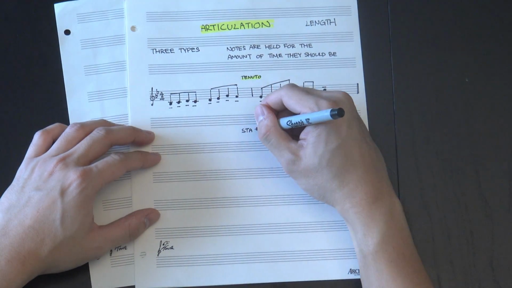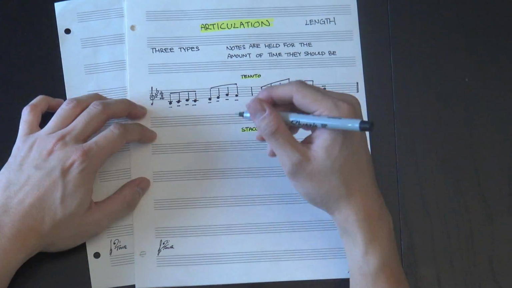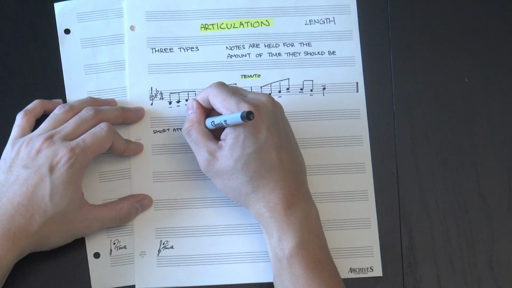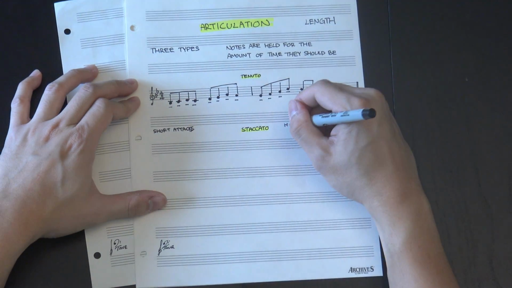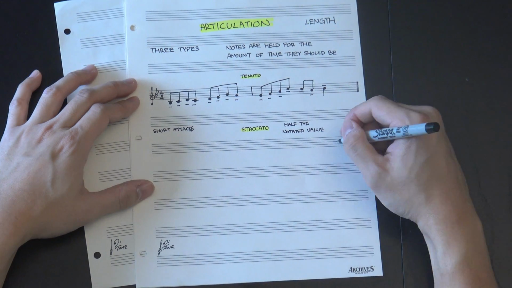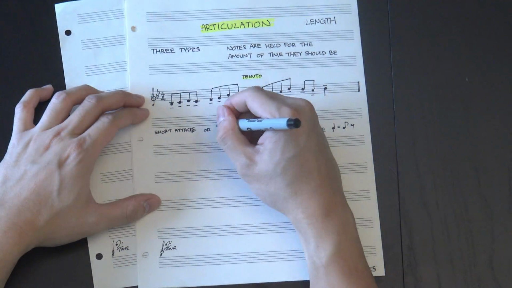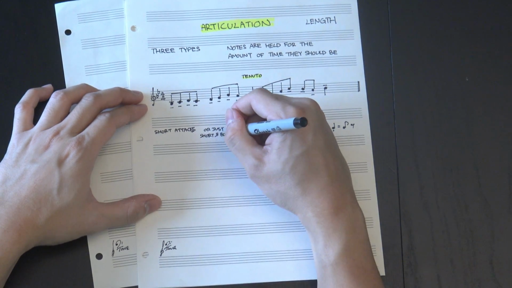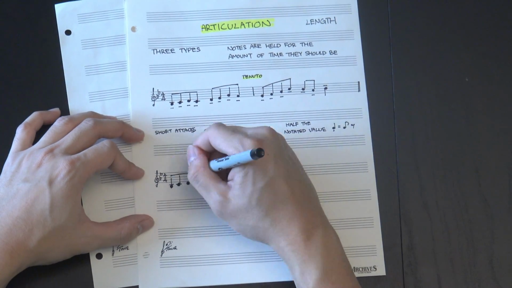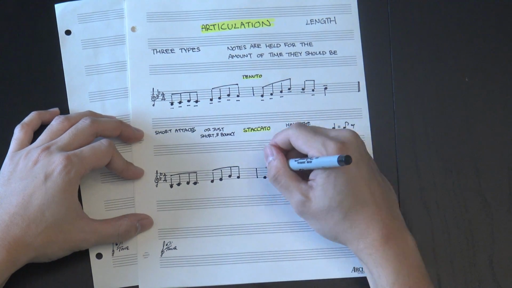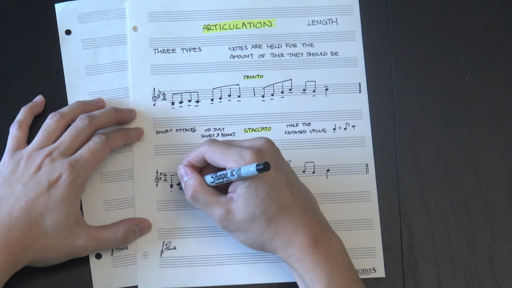The second major articulation is staccato. Staccato attacks are notated with a little dot, and they sound short. Technically, they're supposed to be half the notated value, so if you saw a quarter note with a staccato marking, you'd play an eighth note, but in modern usage, the main thing is just that they're short and bouncy. So if you were to take our tenuto melody from before and make all the notes staccato, it would sound like this.